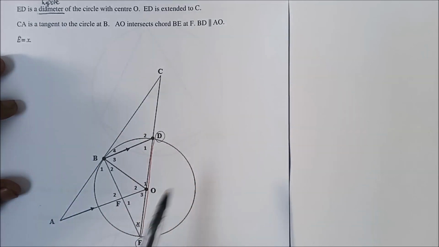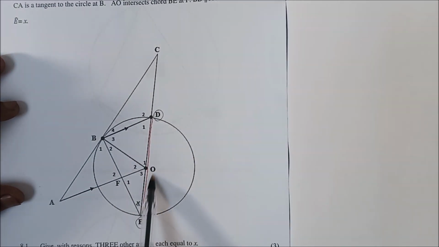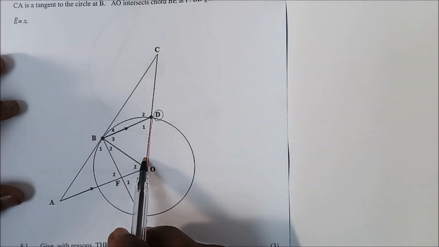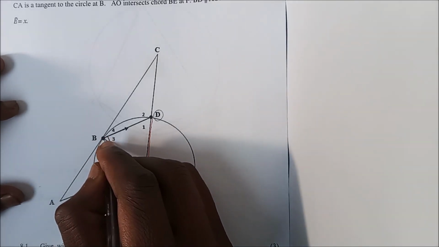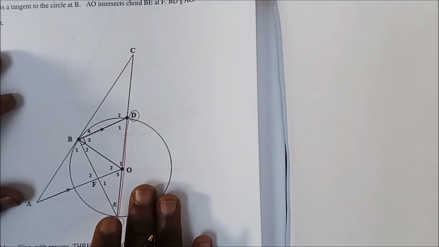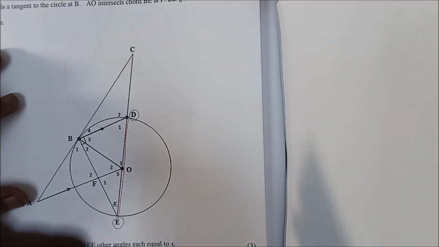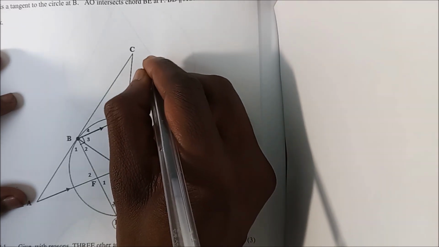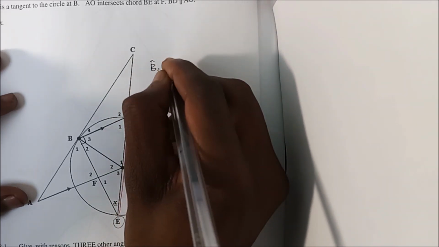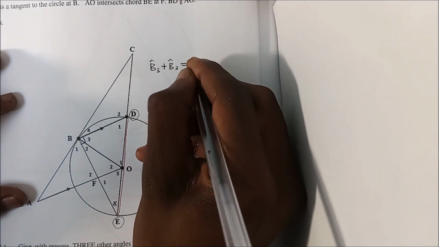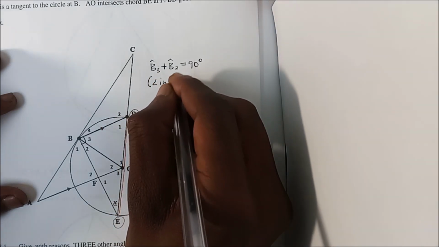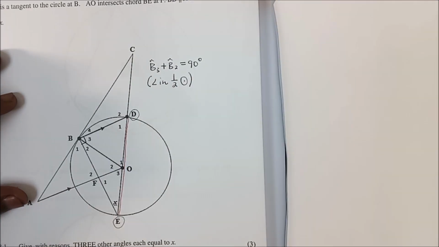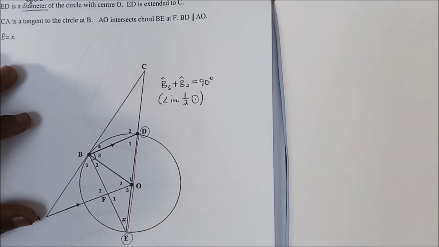If they're saying ED, so ED is the one highlighted in red, it's a diameter. So what we know is that the angle that is opposite to this diameter is 90 degrees. So that means this will be your 90 degrees. Now what you can say on the side when you take notes or when you are analyzing, you can say B3 plus B2 is equal to 90 degrees. So now what will be your reason? Your reason will be angle in semicircle.